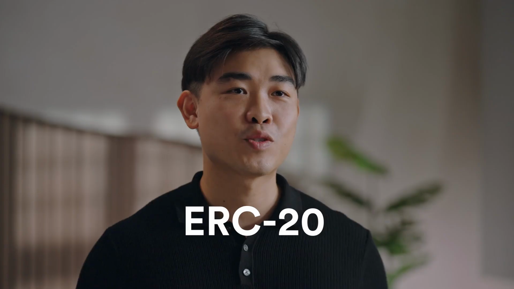On Ethereum, tokens like USDC follow a standard called ERC-20. So what does that actually mean, and what functions do developers use to interact with it?